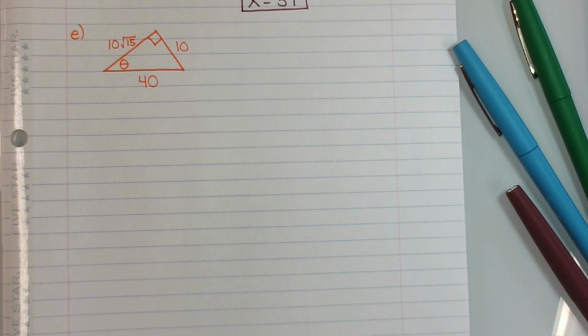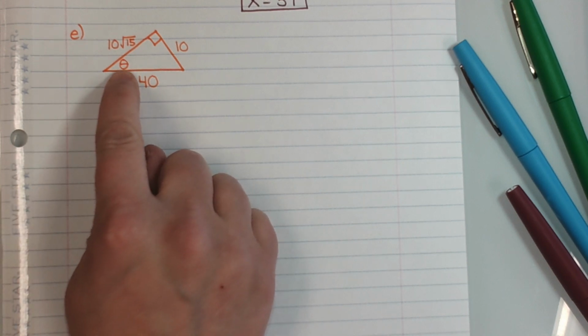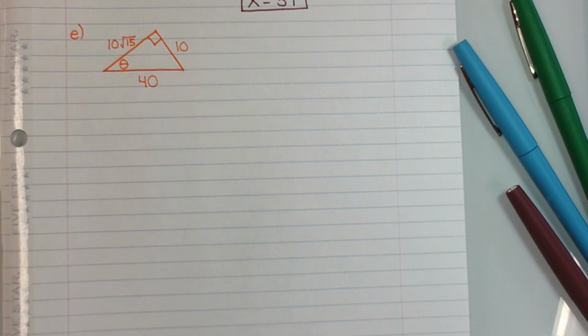We're solving for an angle here. What's the name of that angle? What's that thing called? Theta. So we're going to solve for theta.